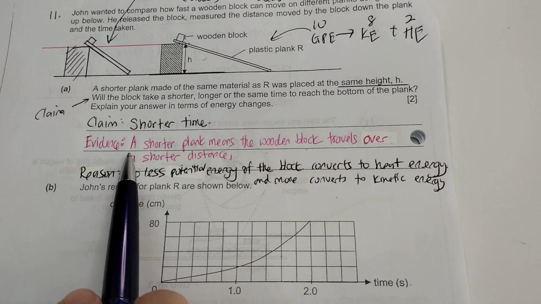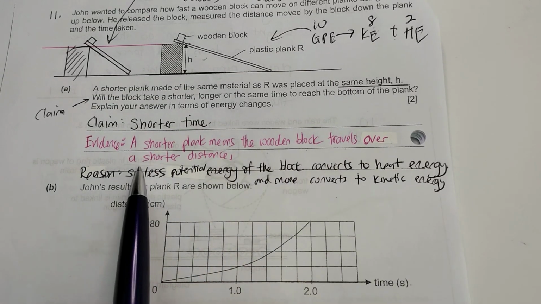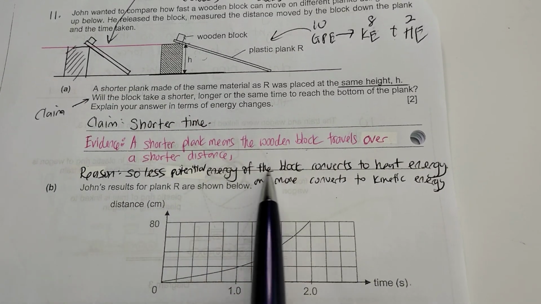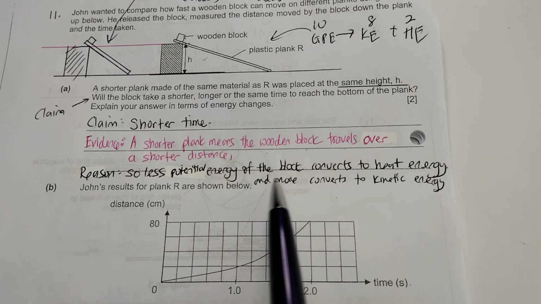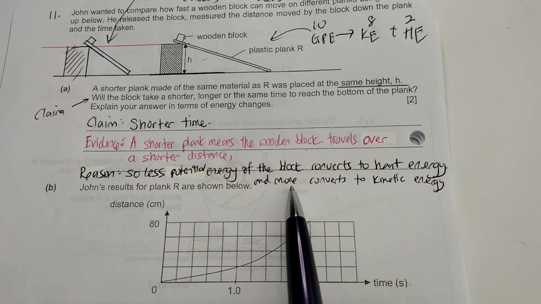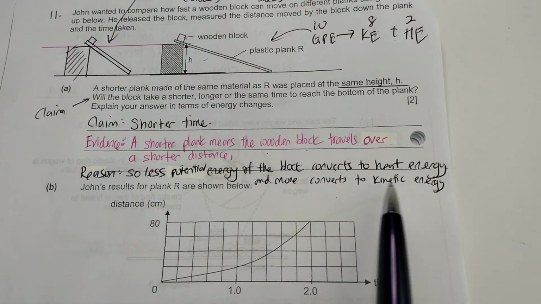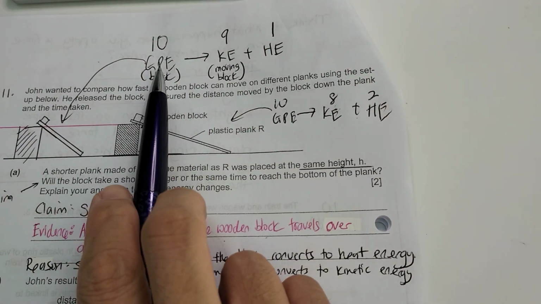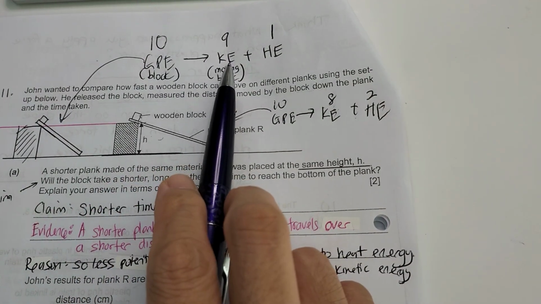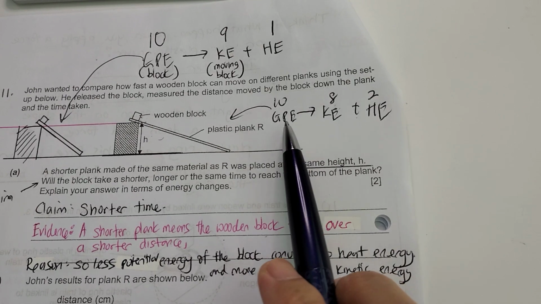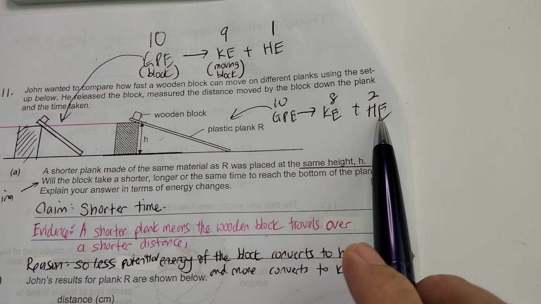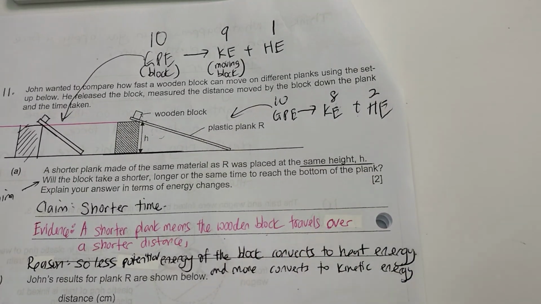So shorter time, why? A shorter plank means the wooden block travels across a shorter distance, so less potential energy of the block converts to heat energy, and more potential energy converts to kinetic energy. So more potential energy converts to more kinetic energy, faster. Not in this case. This case is more converts to heat energy, so less kinetic energy.